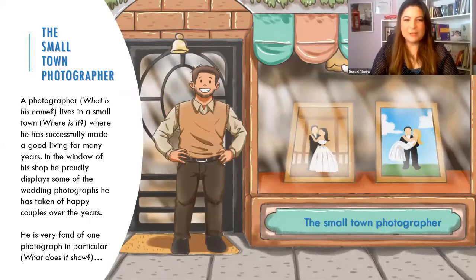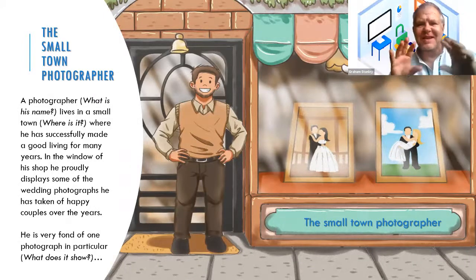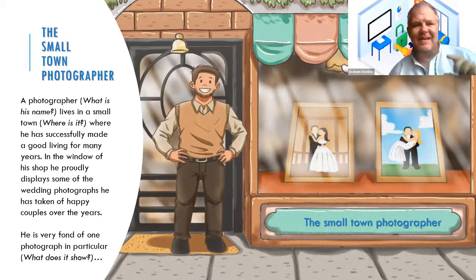Oh, I think he was reorganizing the pictures and trying to just move things around a little bit, cleaning up. Exactly. He was reorganizing his negatives because he's very old school and he takes photographs with film, and he was reorganizing all of those in his shop when he was surprised by a very special visitor.